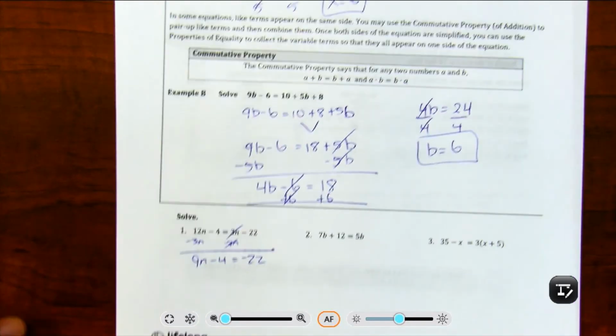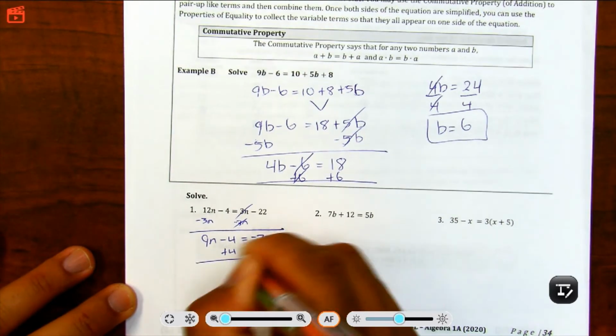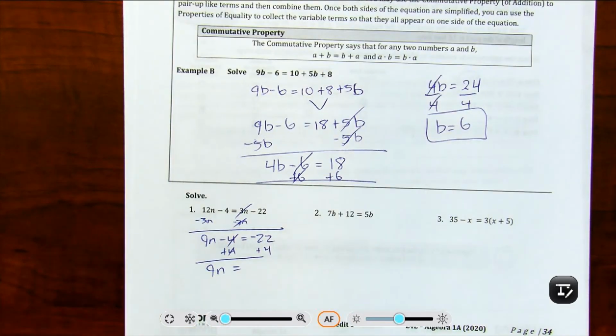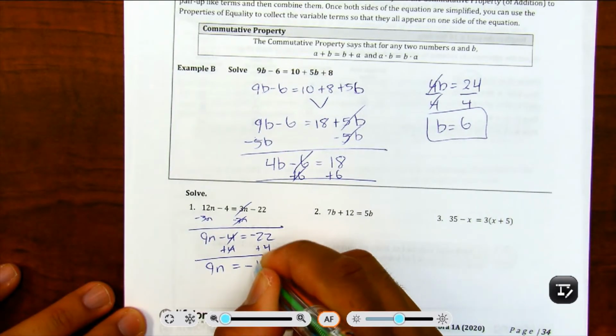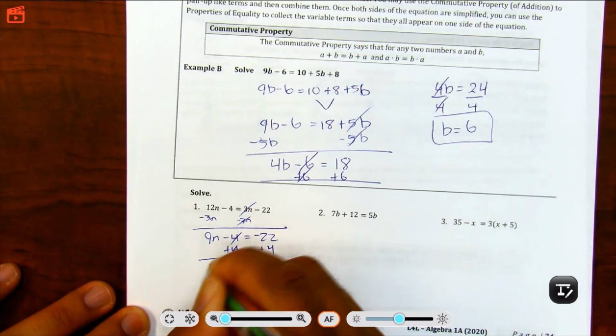Then you want to add 4 to both sides. And what is a negative 22 plus 4? So that is a negative 18. Divide both sides by 9, and n is equal to a negative 2.